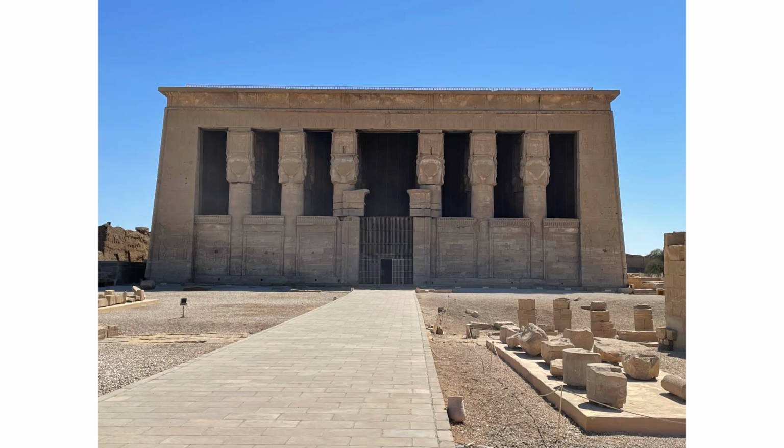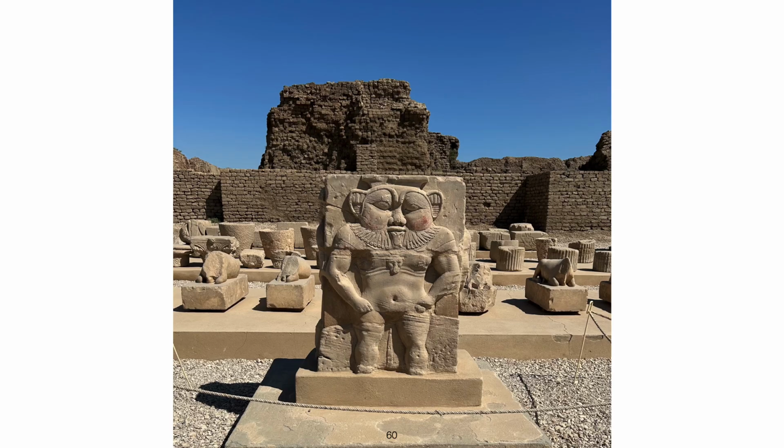So the pylon is gone in this temple, and this view is from what's left of the courtyard, and it's looking towards the hypostyle hall. So this was a statue in the courtyard. It's of the god Bes, and he was a protector of newborns and children.